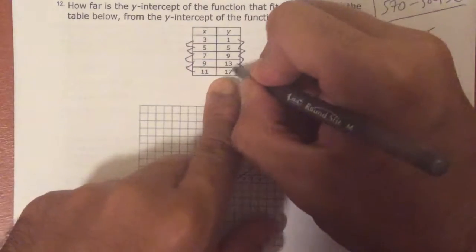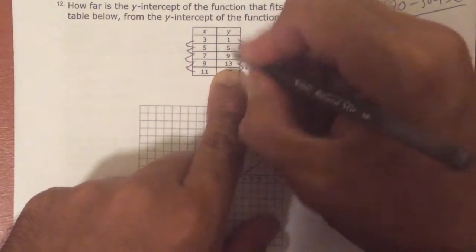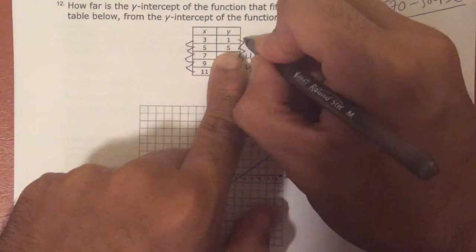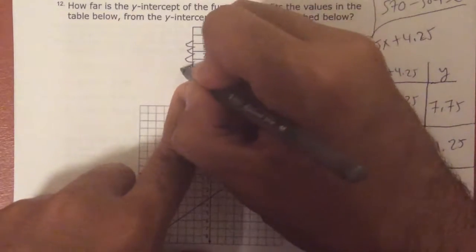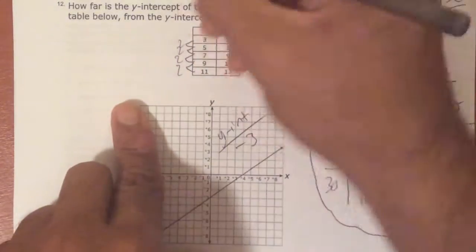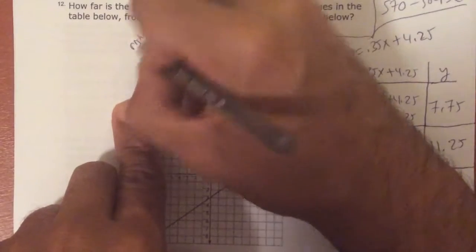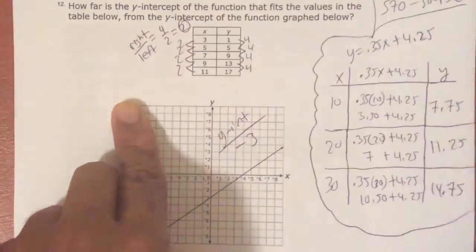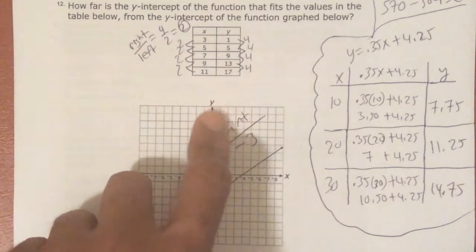So let's start. 17 minus 13 is 4. 13 minus 9 is 4. 9 minus 5 is 4. 5 minus 1 is 4. 11 minus 9 is 2. 9 minus 7 is 2. And it's 2. So basically your slope is the right side over the left. So 4 over 2 gives you 2. So your slope for this table is 2.